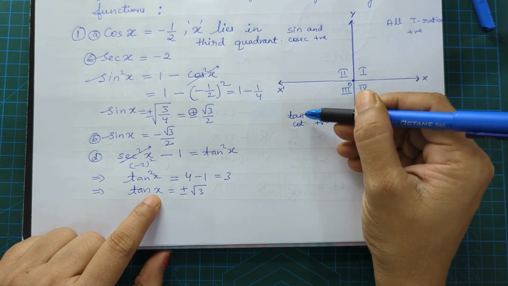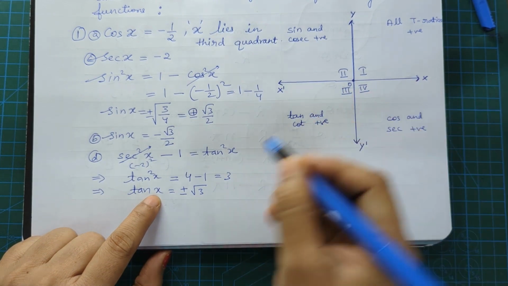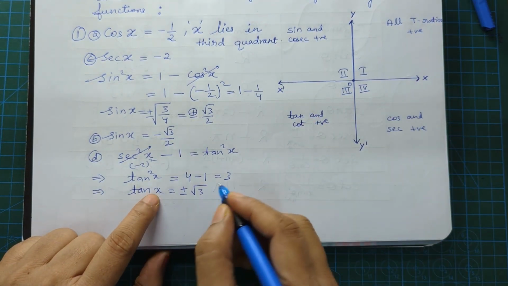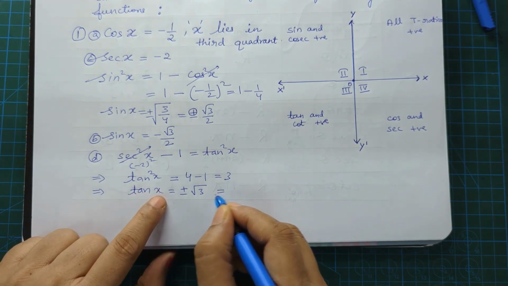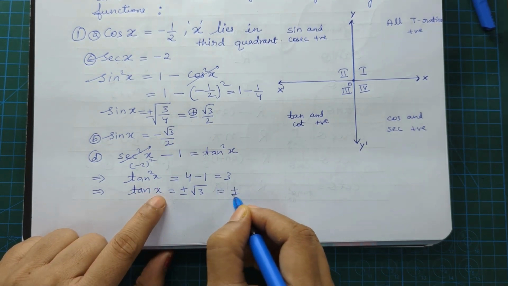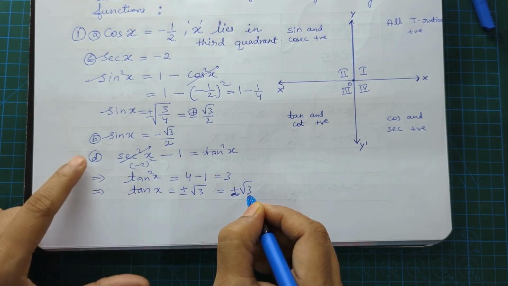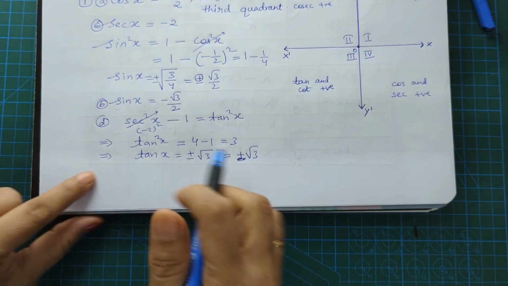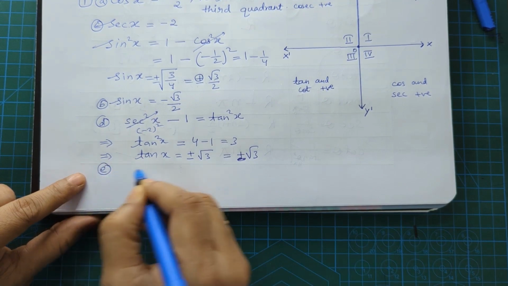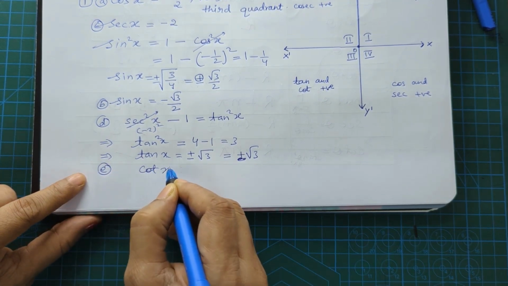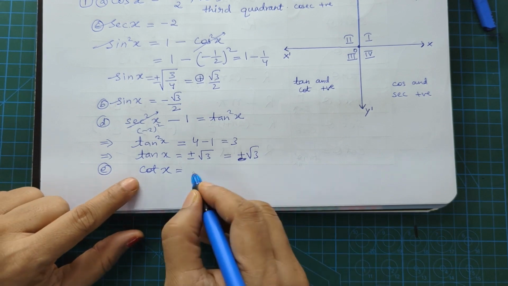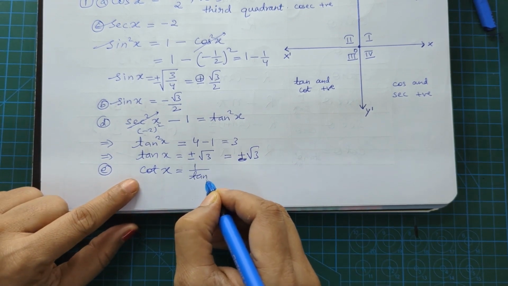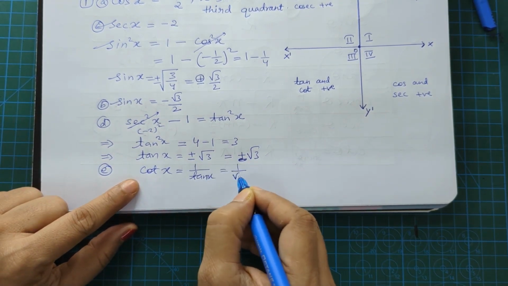In third quadrant, tan and cot are positive. So tan of this angle, which lies in third quadrant, is positive. So positive root 3. So we got this also. Now we want cot. Cot is just the reciprocal of tan. So what is cot of the angle? Cot of the angle is the reciprocal of tan, means 1 upon tan x, means 1 upon root 3.